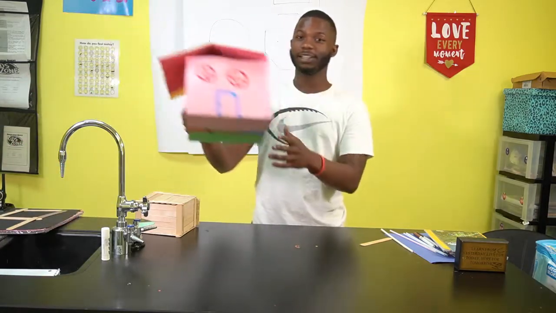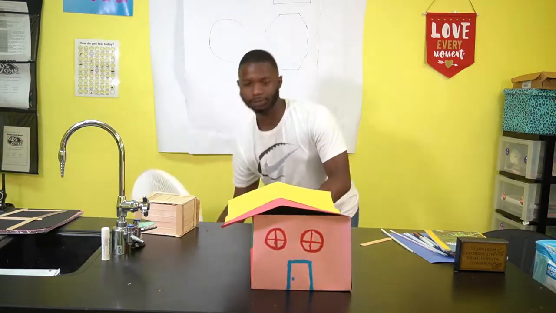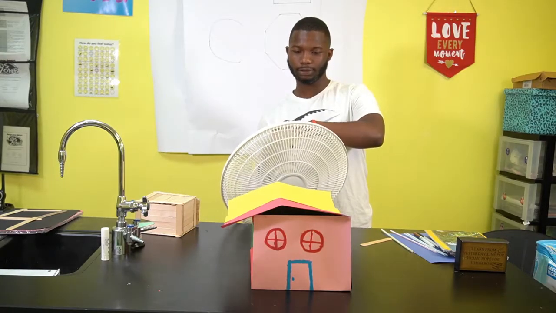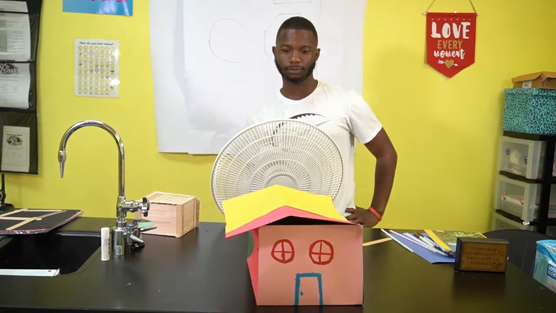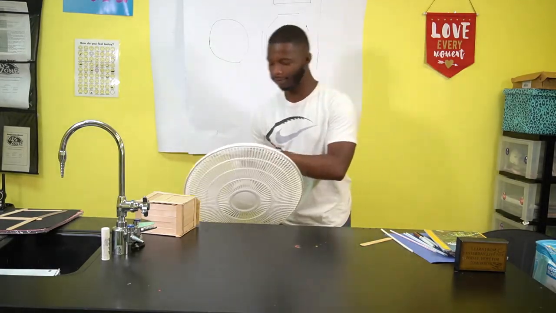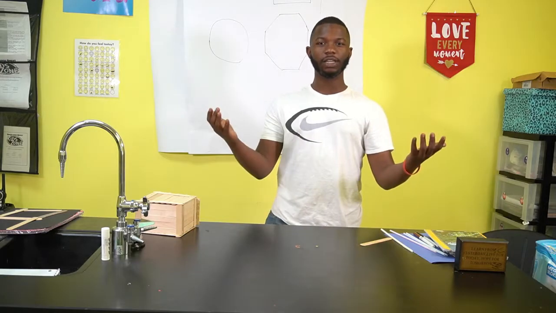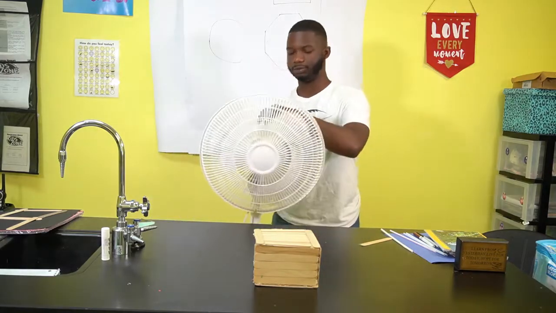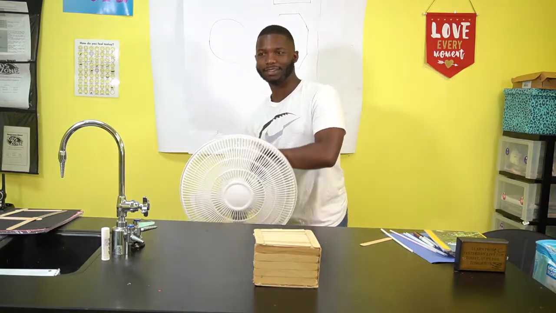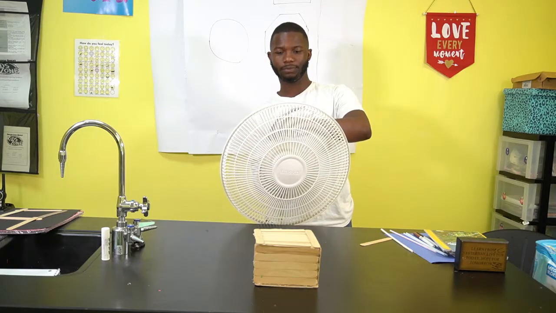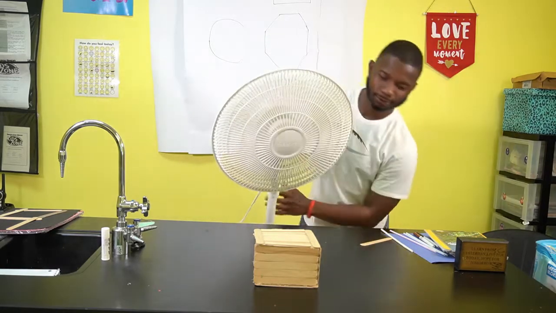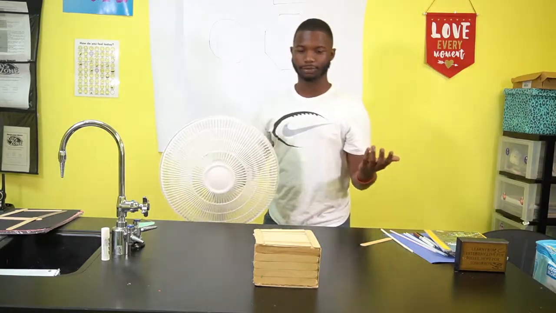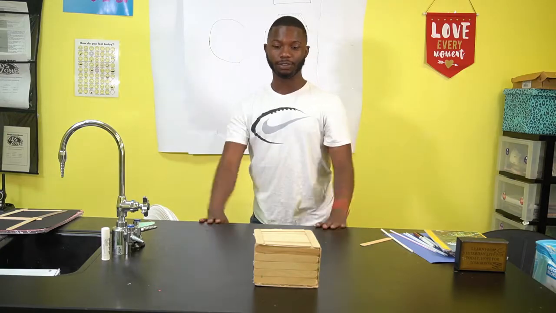Wow. Seems like the straw house wasn't strong enough to hold the wind. Let's try the paper house. Seemed like the paper house wasn't strong enough either. Let's try this wood. How about that wood house? I guess it won't move.